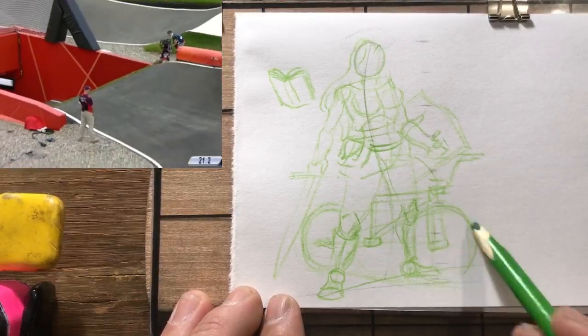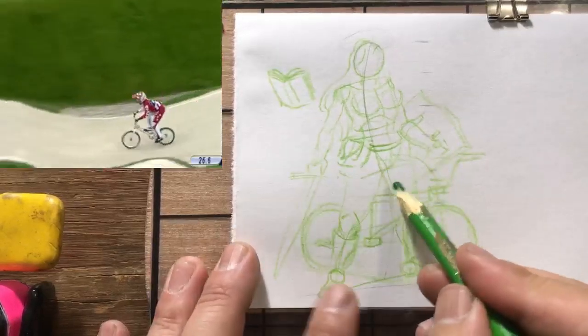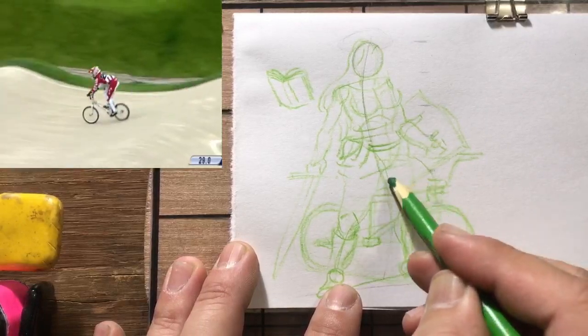I think I got that wrong. Darn it. This is really hard. That's why I don't draw bikes like this, because it's just hard.